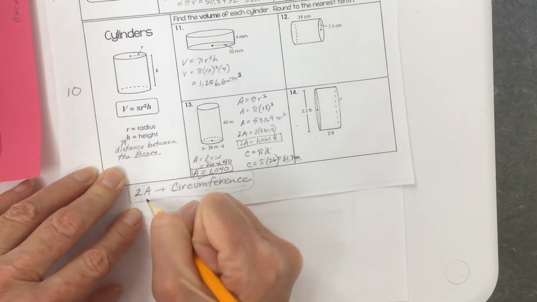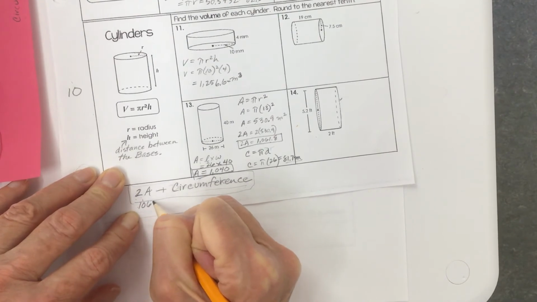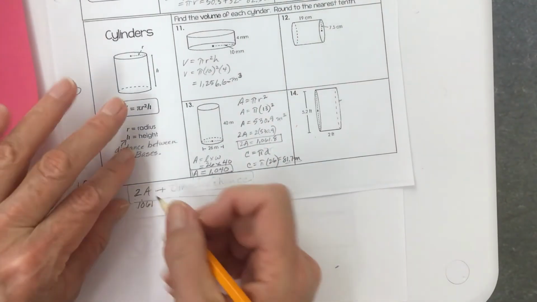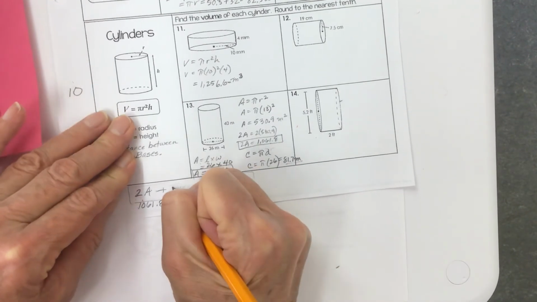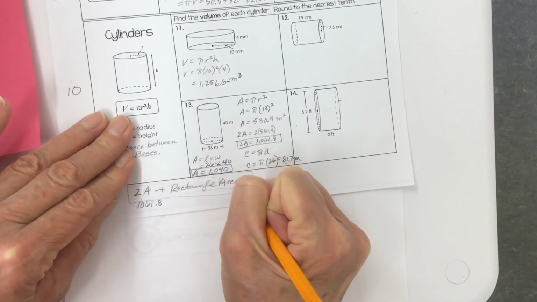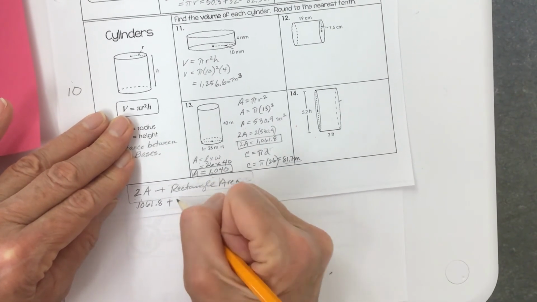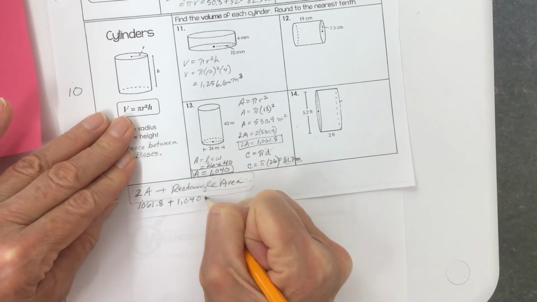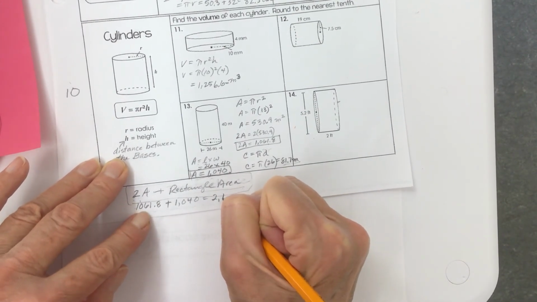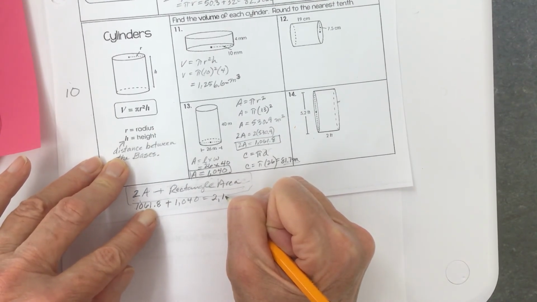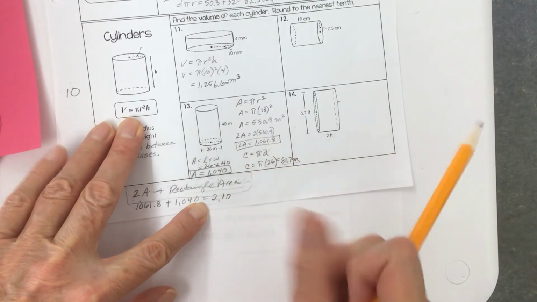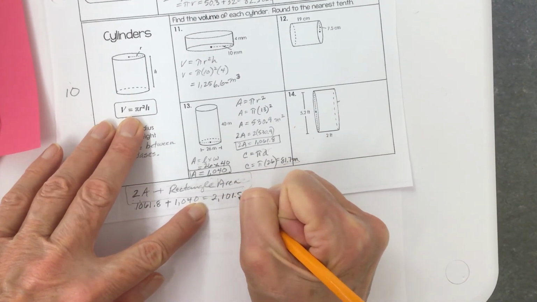So the two bases, 1,061.8, plus the area of this rectangle, 1,040, and when we add them together we get 2,101.8.